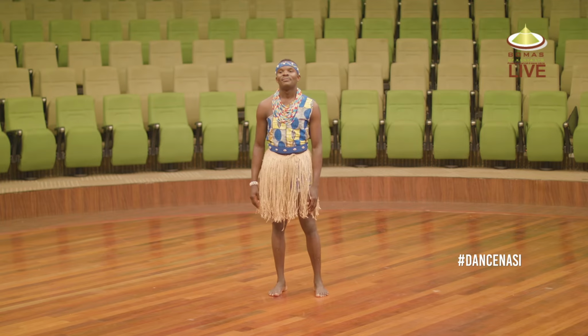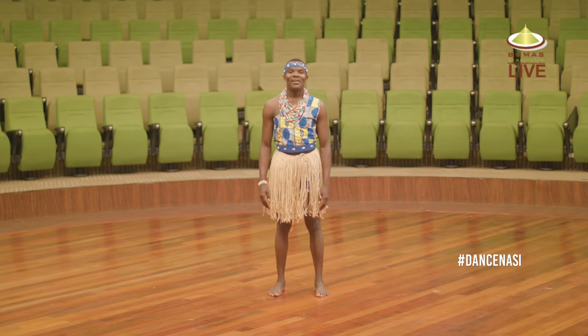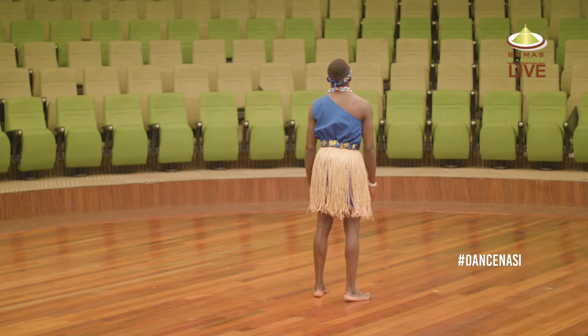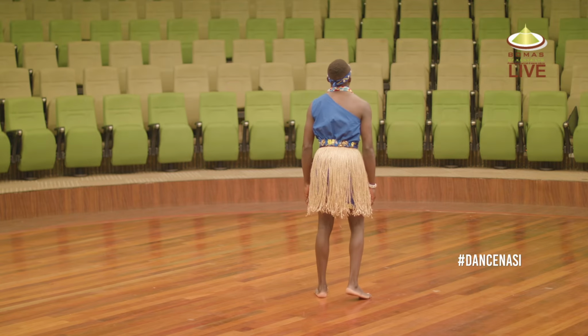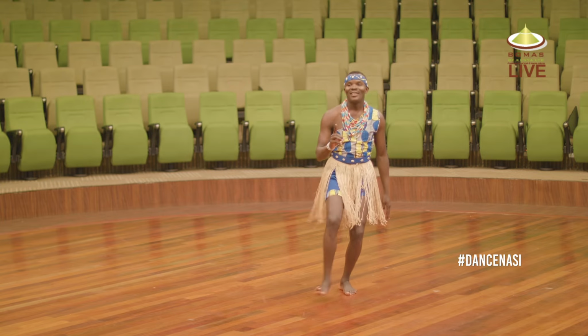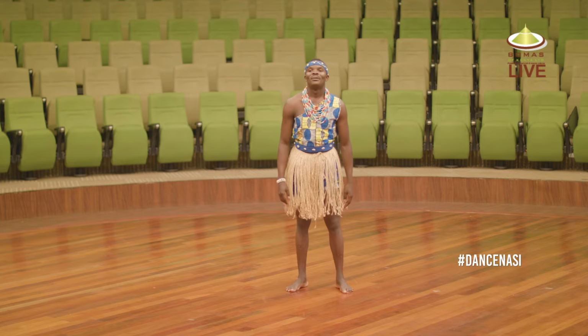Same way that the ladies did, you're going to lift one of your arms up. So you're going to lift the right arm when you're doing that transition movement. So let's try it with the arm. 5, 6, 7, 8, and 1, 2, 3, 4, 5, 6, 7, 8. And that is step number 7.